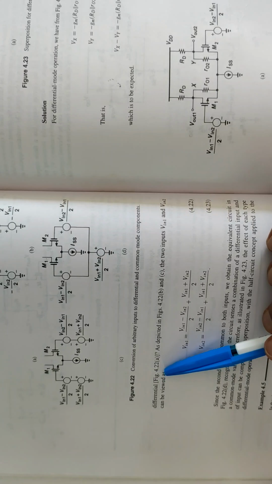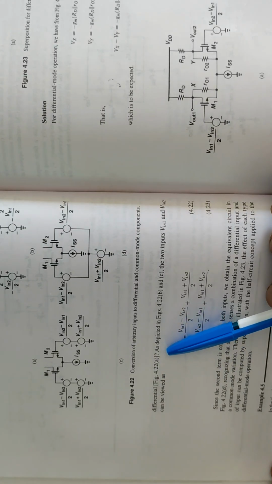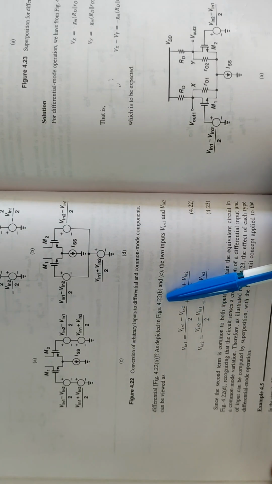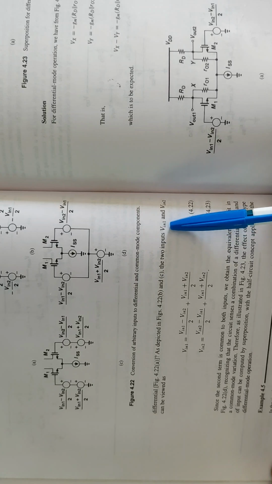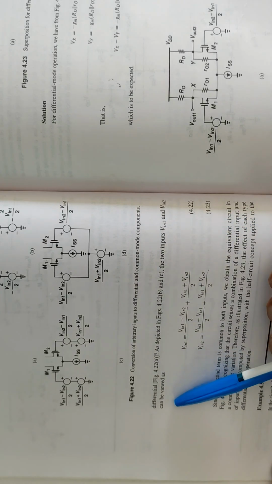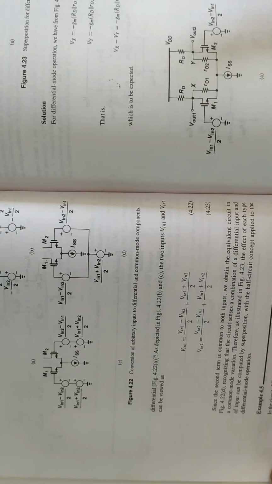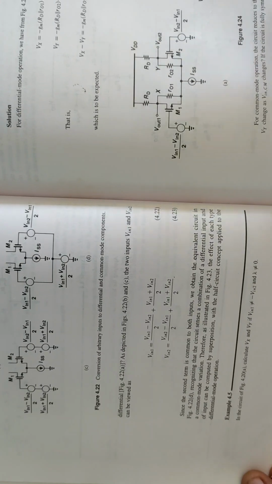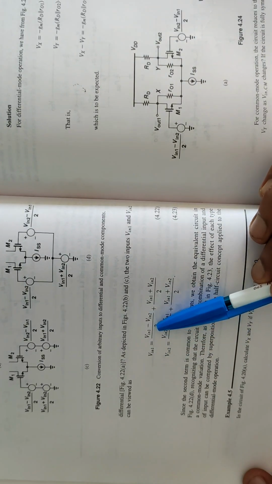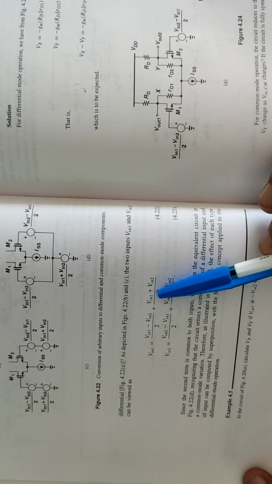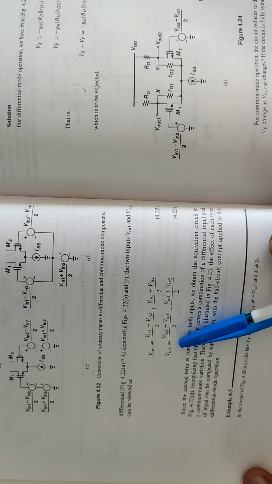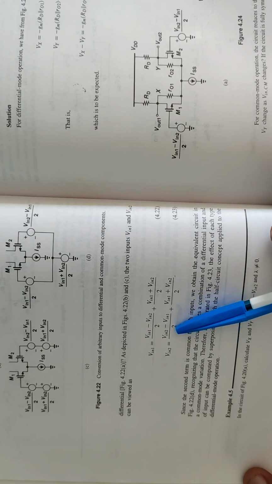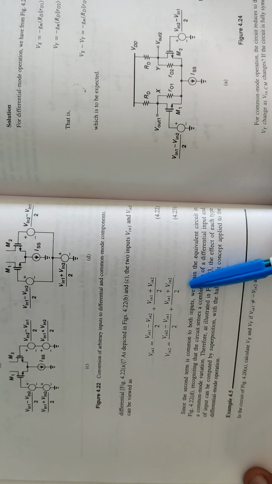As depicted in figures B and C, two inputs V1 and V2 can be viewed as V1 is equal to (V1 minus V2) by 2 plus (V1 plus V2) by 2, and V2 is equal to (V2 minus V1) by 2 plus (V1 plus V2) by 2.